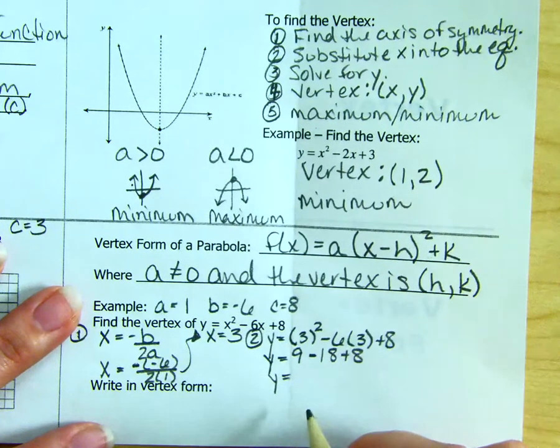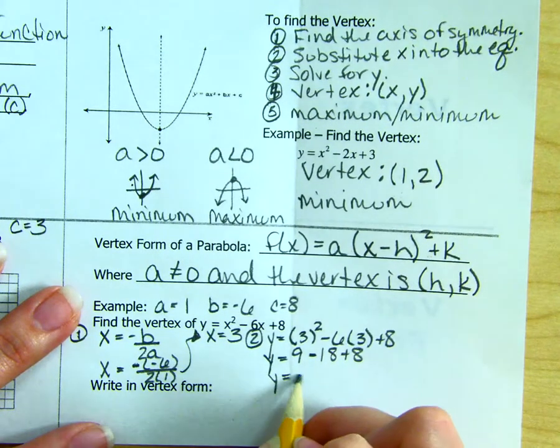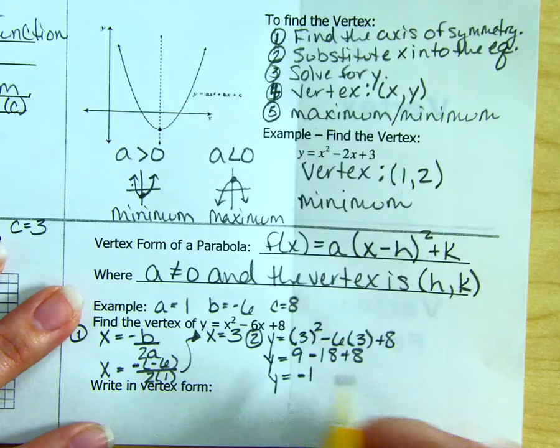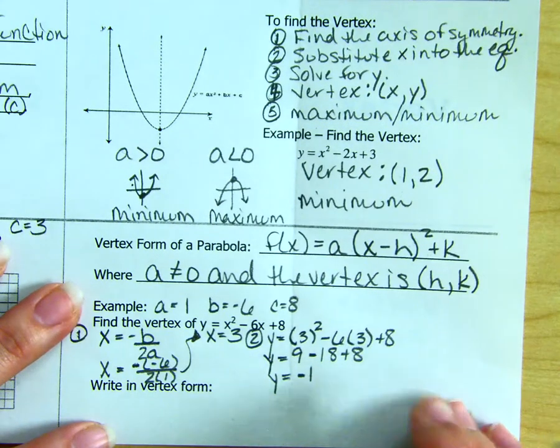Did you really just say negative 17? That is negative 1. Somebody's brain farted. That was a really stinky one.